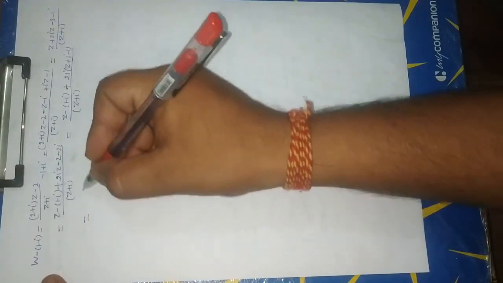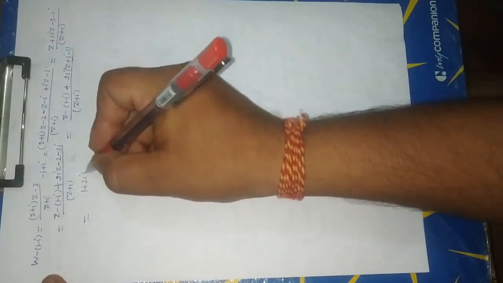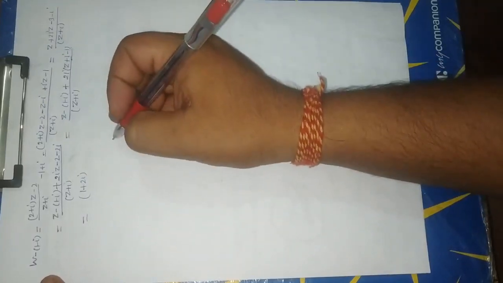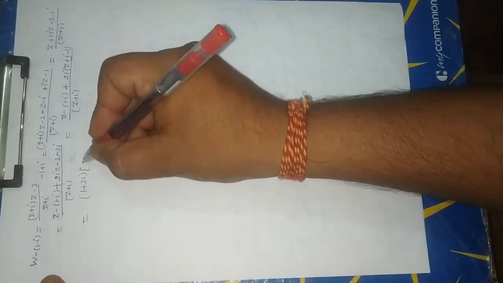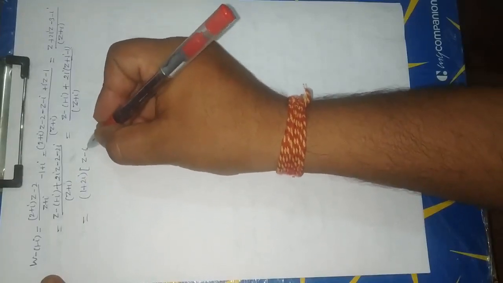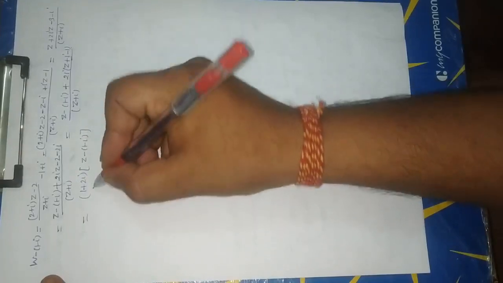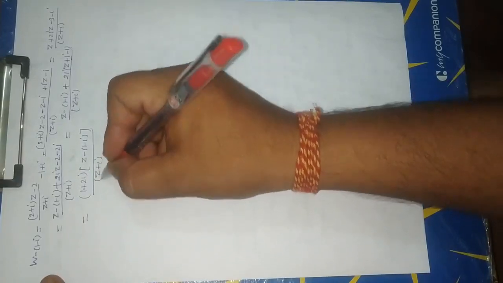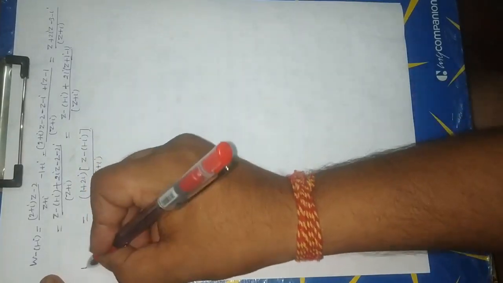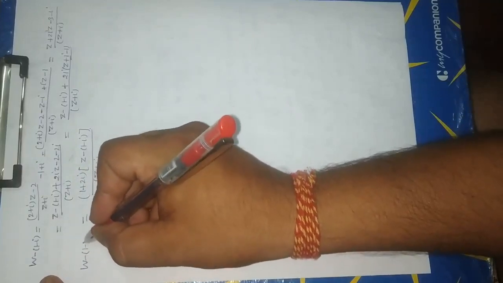This is equal to (1 plus 2i) into (z minus 1 minus i) upon z plus i. This is the value of W minus 1 minus i.